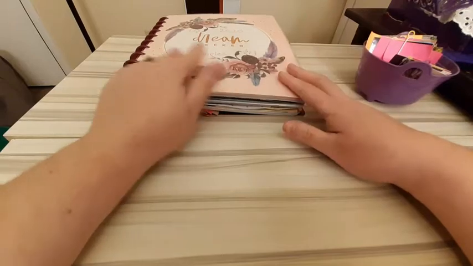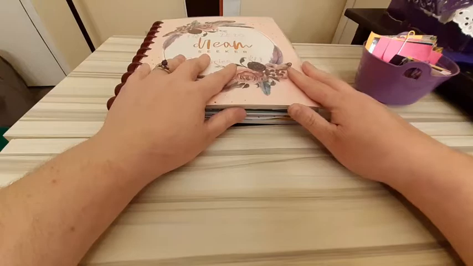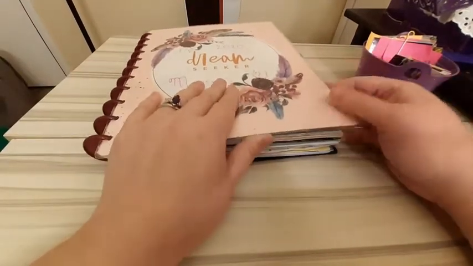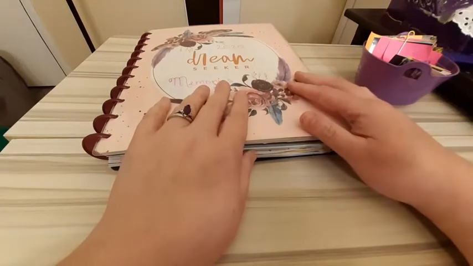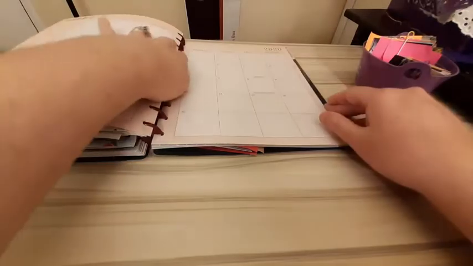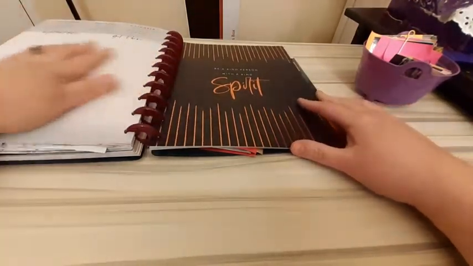So I want to get started on my scrapbooking for the month of October. This is the book that I use to scrapbook, in case you haven't seen my prior walkthroughs. It's a Happy Planner Big, and to me this just seemed like something I wanted to try for this year. I have not done September yet, so I'm just bouncing around a little bit here. So we're going to go with the month of October.